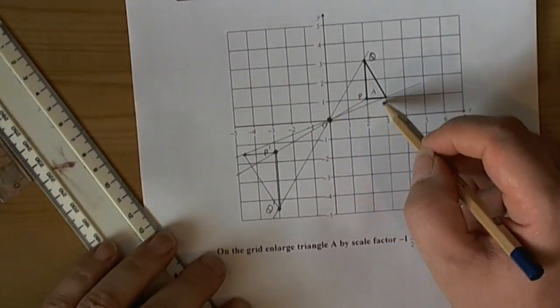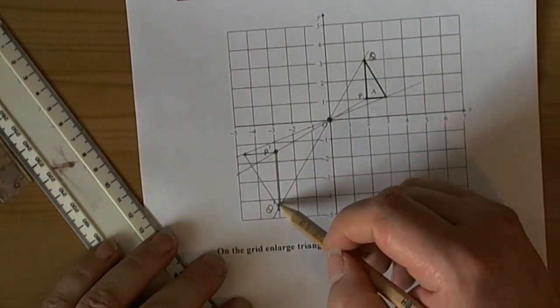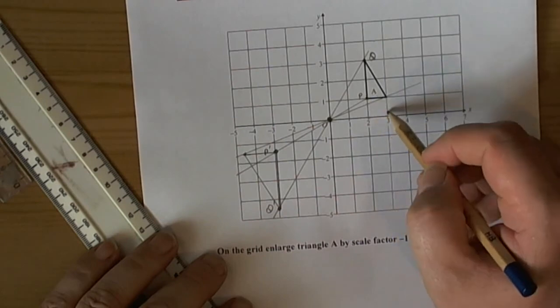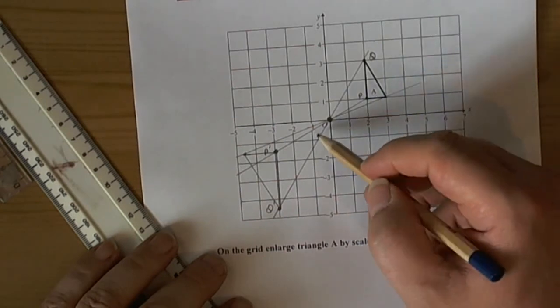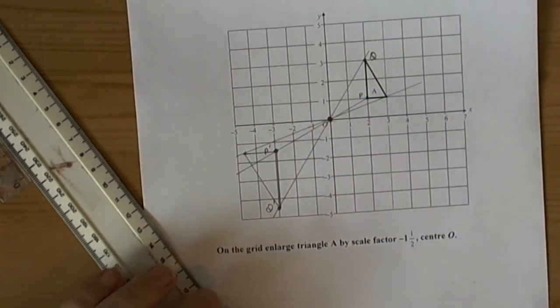So with negative enlargements then, we just have to remember to draw the construction lines going through the centre from the vertices, count the squares carefully, multiply through by the 1.5, and just make sure that all our new points are on the construction lines that we drew very carefully.